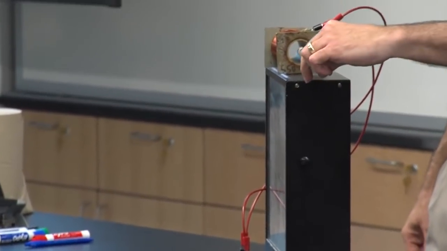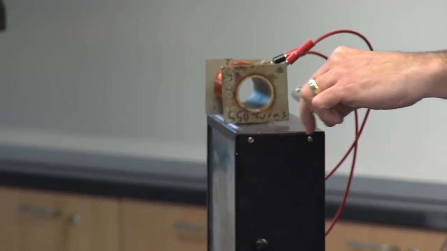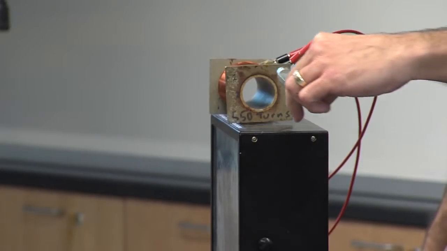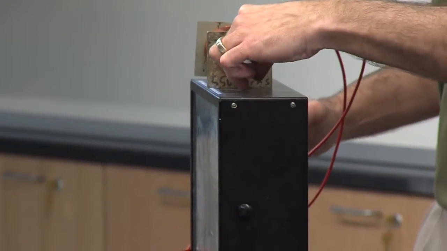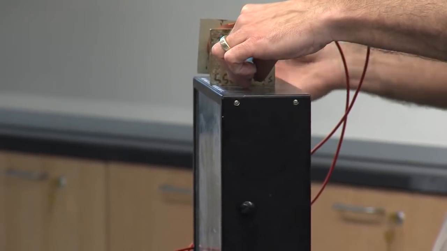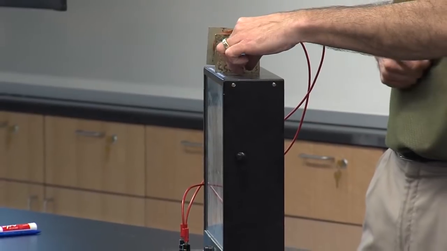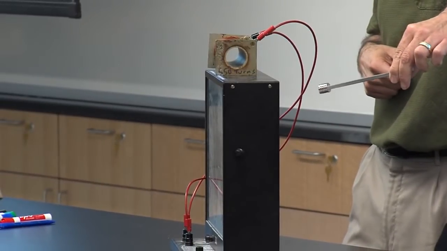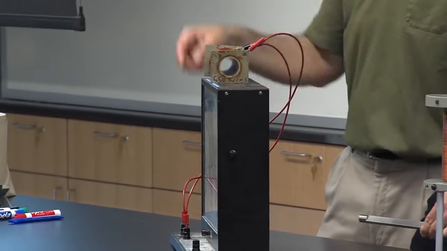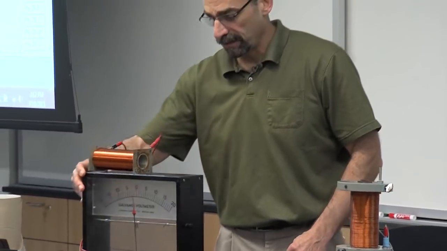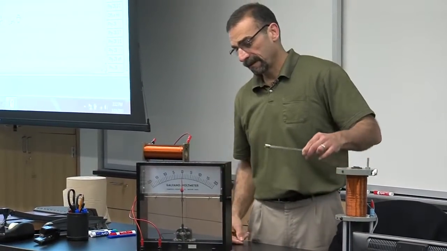So, lots of flux there, nothing happens. If I bring it in, we get a big current flow, but then it's still lots of flux, but no current flow. Take it out, it goes in the opposite direction. So it's this changing magnetic flux through that coil that causes charges to move.